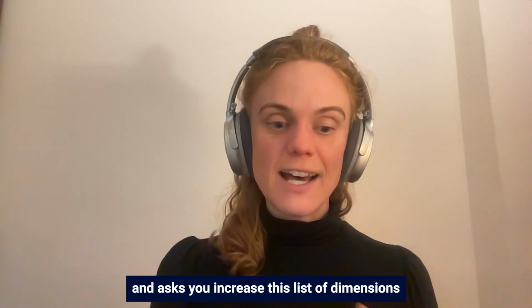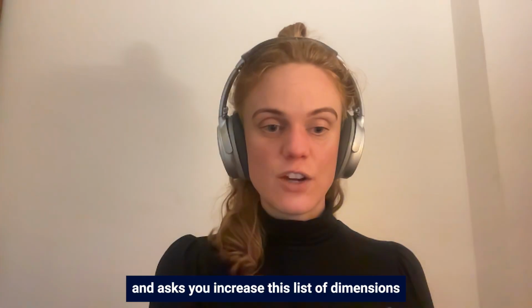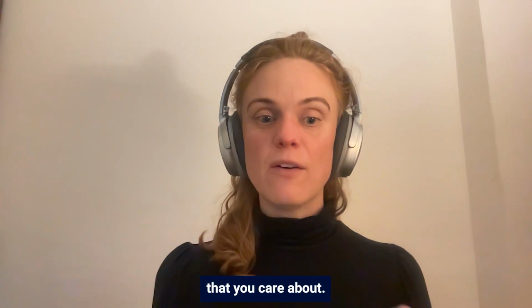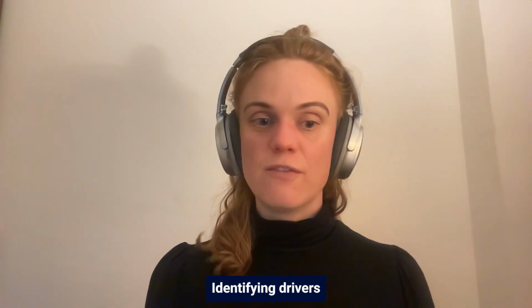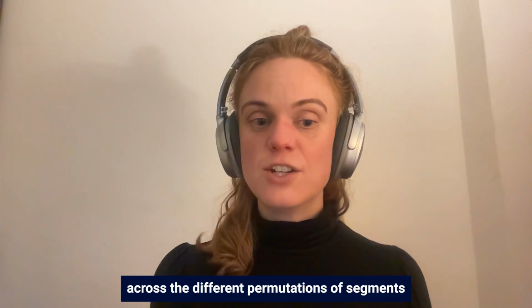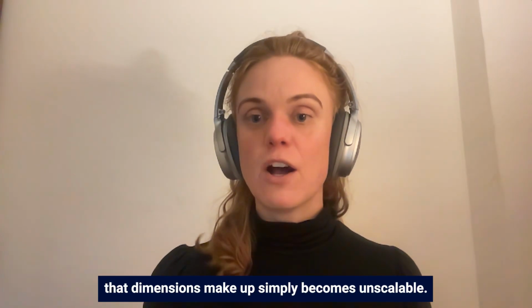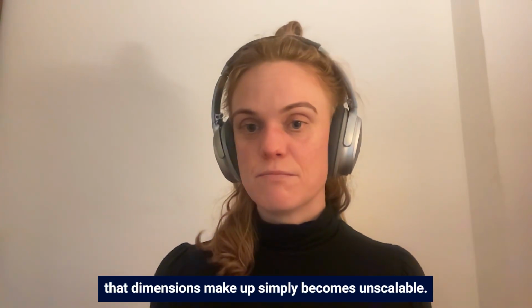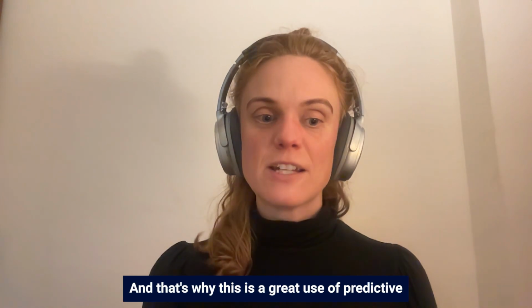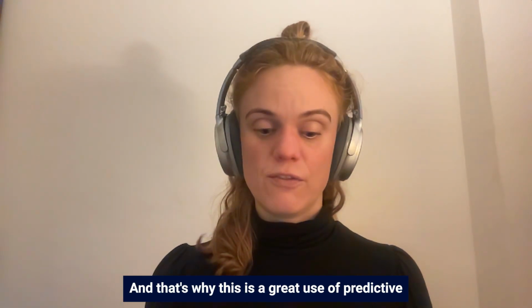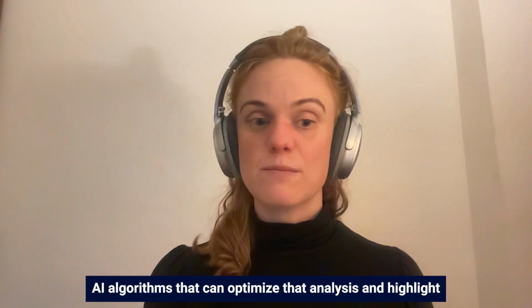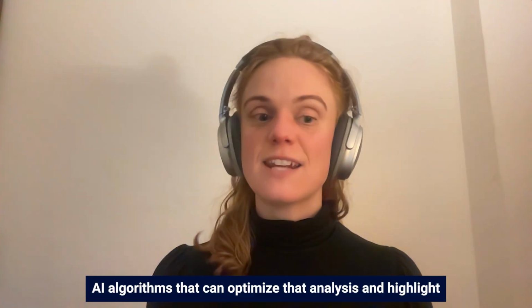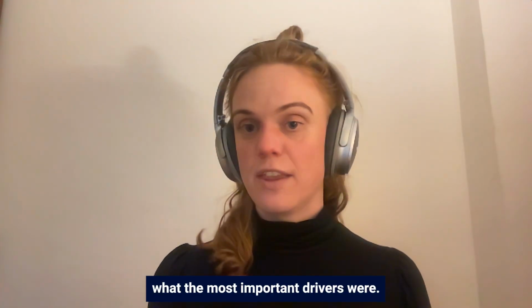And as you increase this list of dimensions that you care about, identifying drivers across the different permutations of segments that the dimensions make up simply becomes unscalable. And that's why this is a great use of predictive AI algorithms that can optimize that analysis and highlight what the most important drivers were.